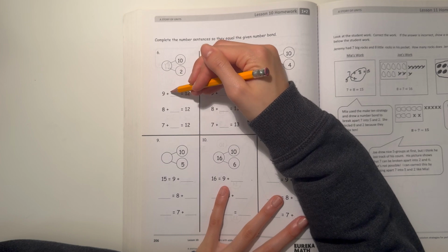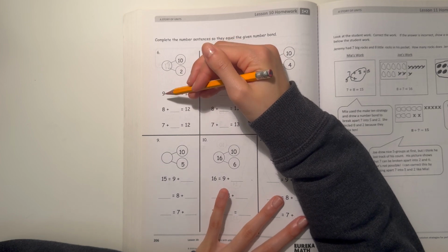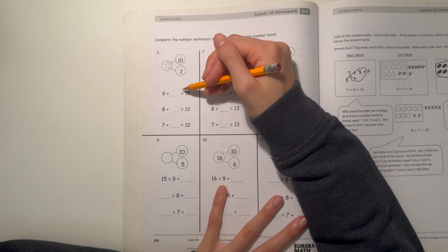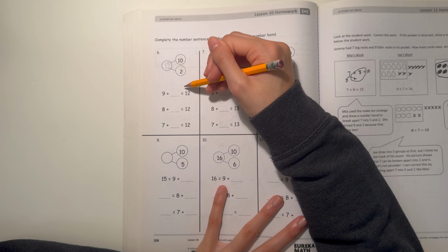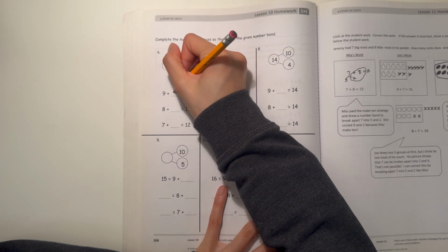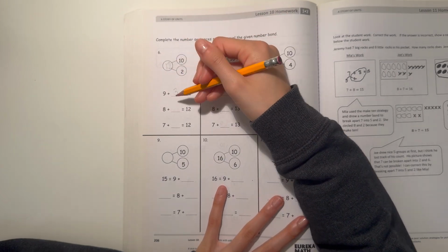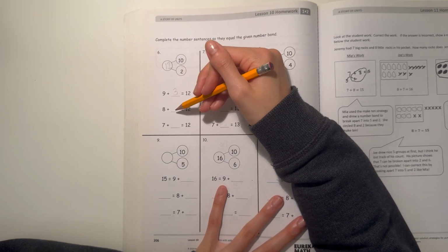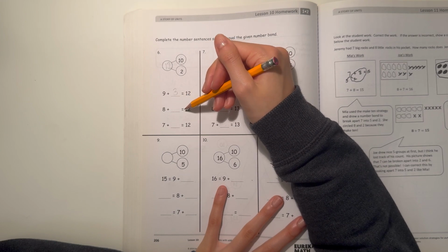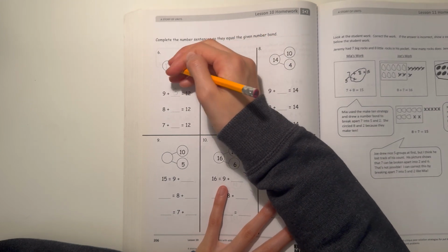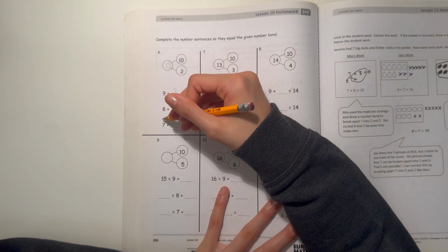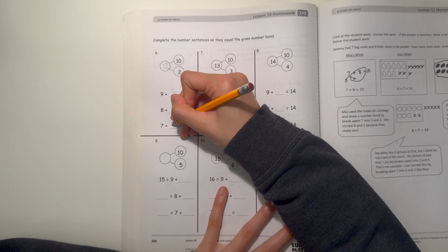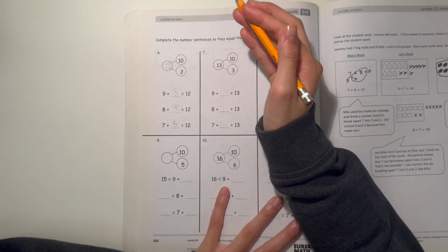So 9 plus blank equals 12. We have to figure out what plus 9 equals 12. If we do 12 minus 9, which is 3, then that gives us 3. So then that means 9 plus 3 equals 12. And then here we have 8 plus blank equals 12. 12 minus 8 is 4, so 8 plus 4 is 12. And then 12 minus 7 is 5, which means that 7 plus 5 equals 12.